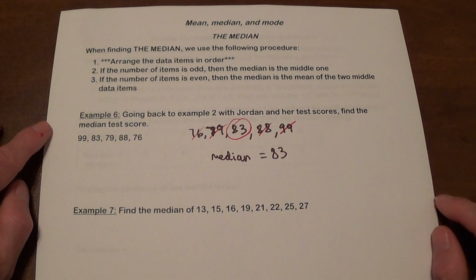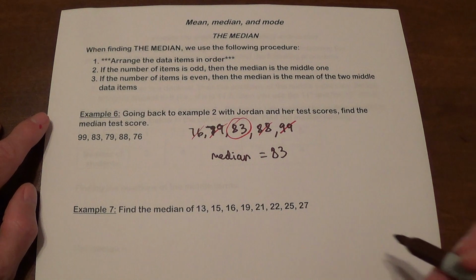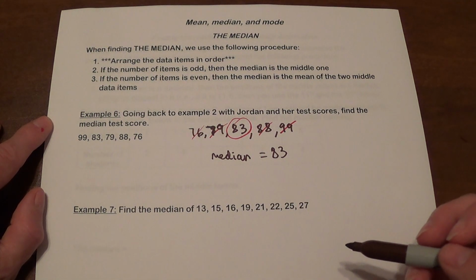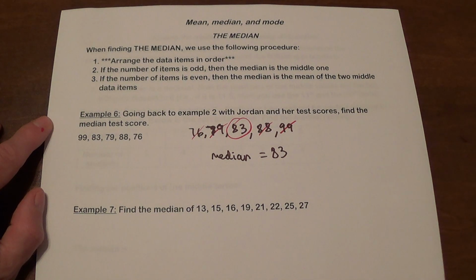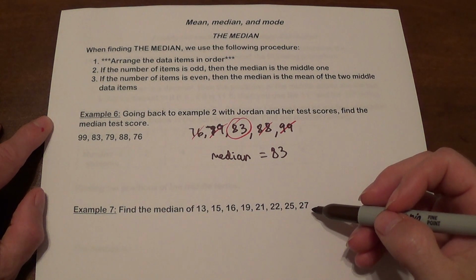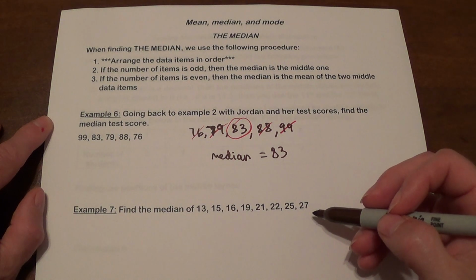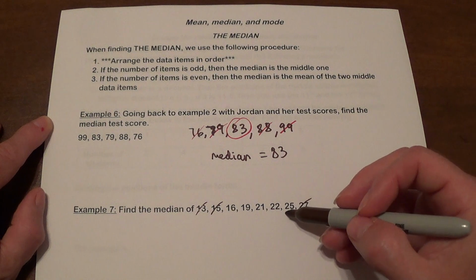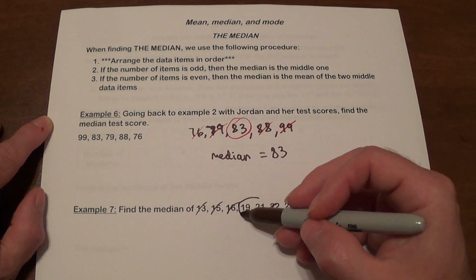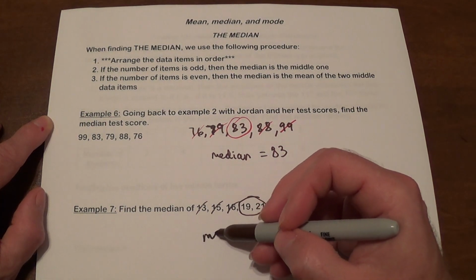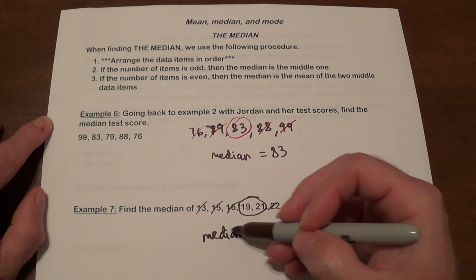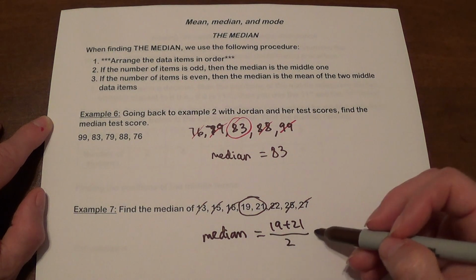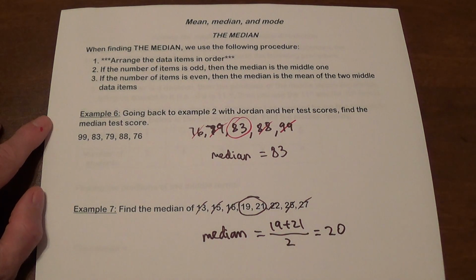All right. Find the median for this set of numbers. First of all, let's see, are they in order? Yes, they are. So after that, we can look for the middle. There are 8 elements here, which means we have an even number. If we start crossing out this one and this one, and this one and this one, this one and this one, we're going to be left with 2 numbers here. So to calculate the median here, we're going to take 19 plus 21 and divide that by 2, which is going to give us 20.